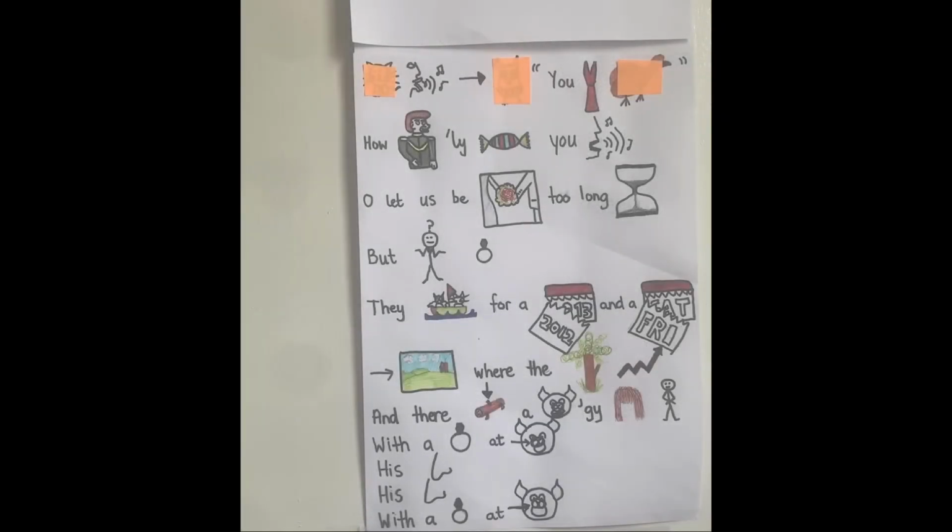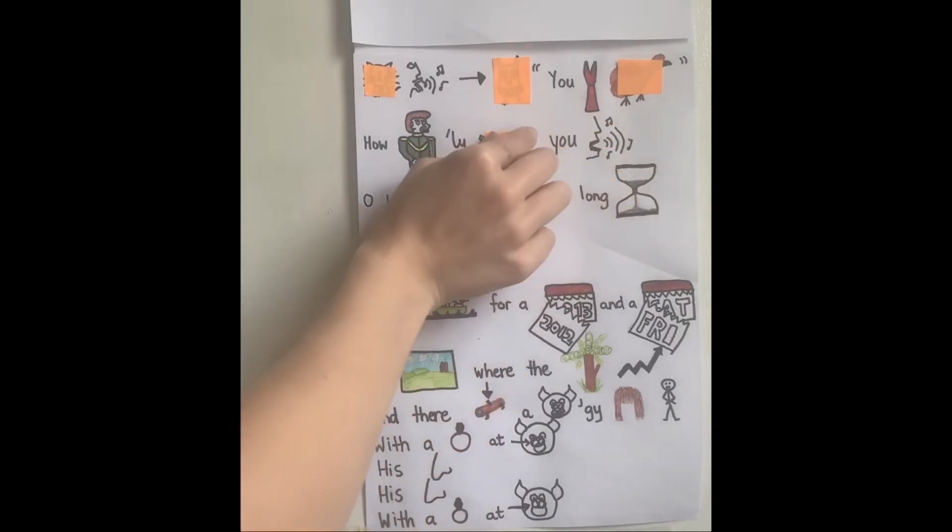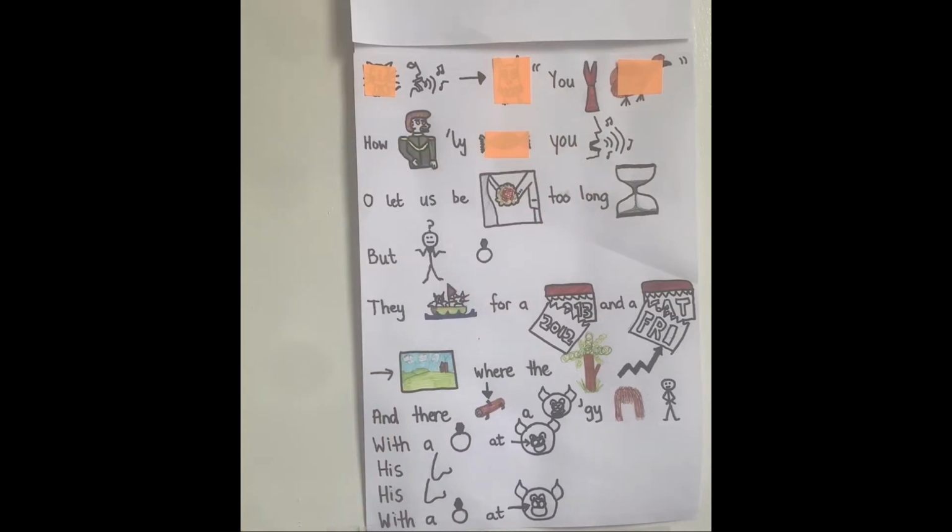How charmingly sweet you sing. Can you try to change the word sweet? You can use another word that has the same meaning or a completely different meaning. It's completely up to you.